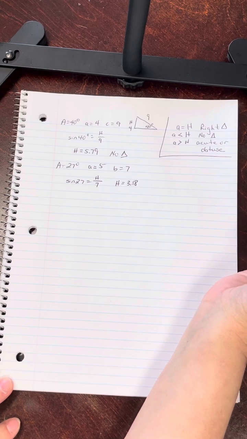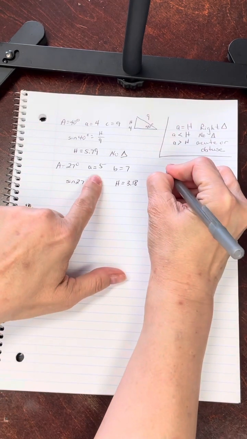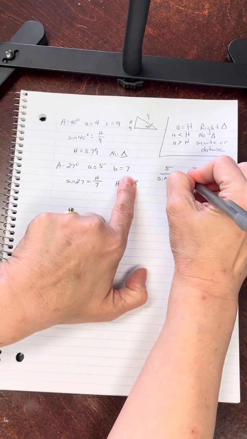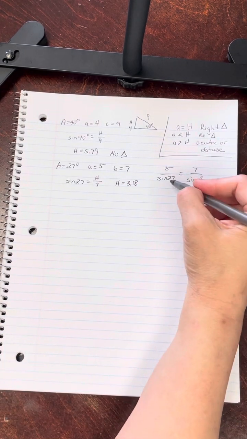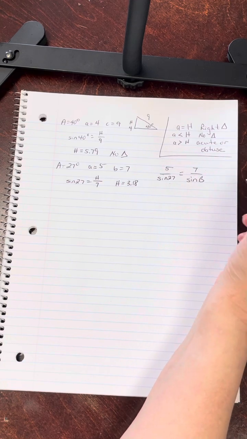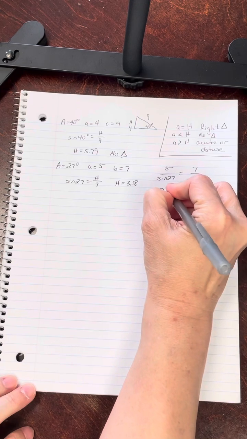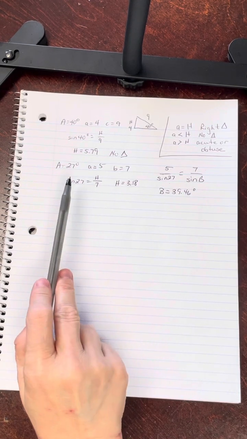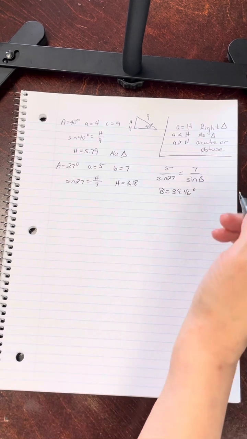And I don't even want to attempt to draw it, because I have no idea which one I have until I use law of sines. So we're going to do our 5 over sine of 27 equals the 7 over sine of, and since that was a little b, this is going to be a capital B. And then sine of 27 times 7, divide by 5, second, shift, or inverse, however your calculator does it, to spit out the degree. And you should get that B is 39.46 degrees.